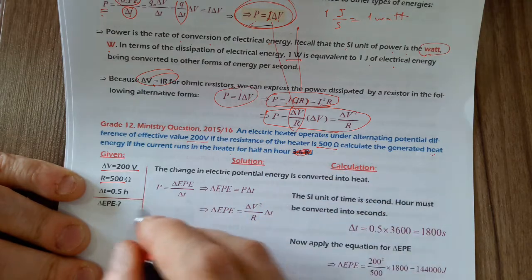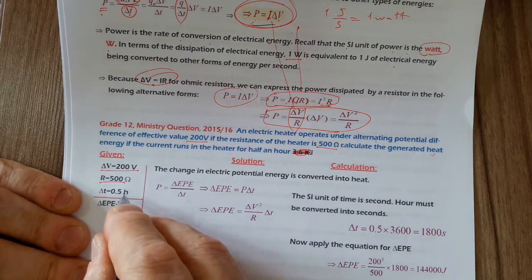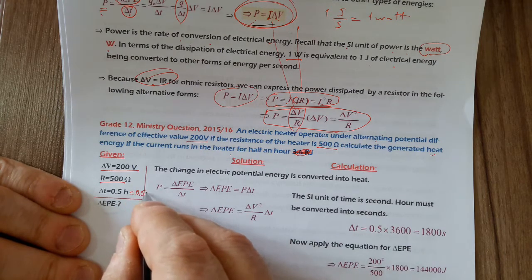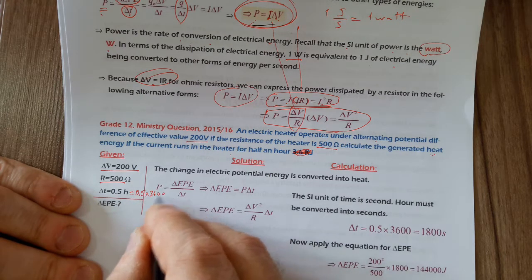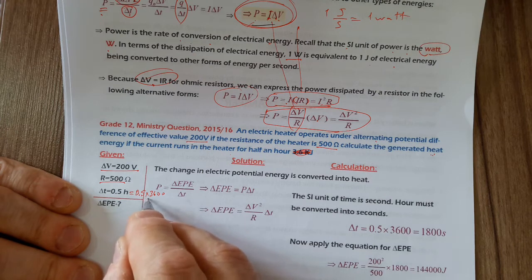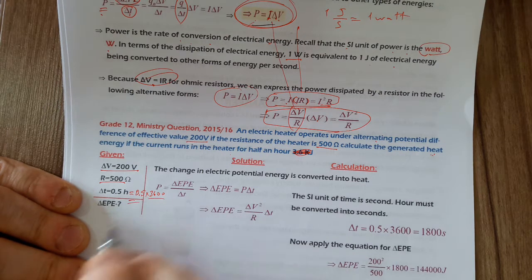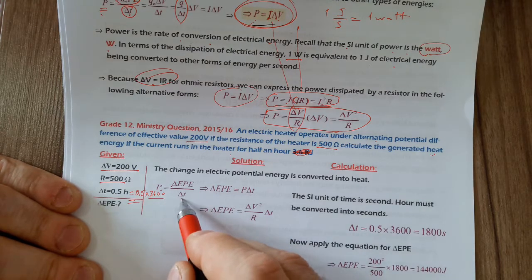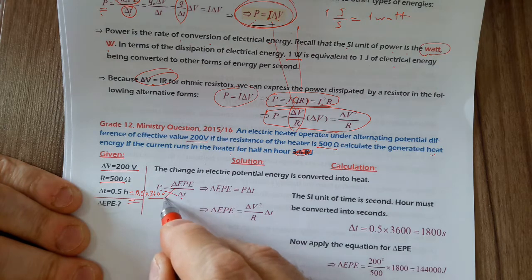If the current runs in a heater for half an hour, that means 0.5 hour, but we must convert this to seconds. How? By multiplying by 3600. Why is it like this? Because 1 hour is 3600 seconds. You should know them, they are very important.